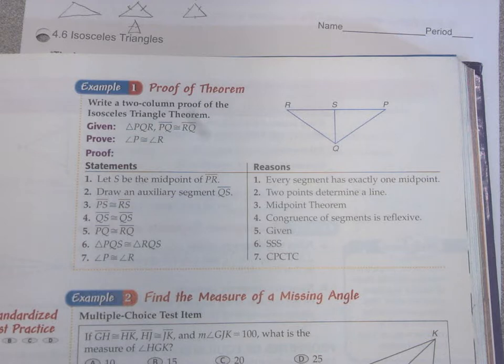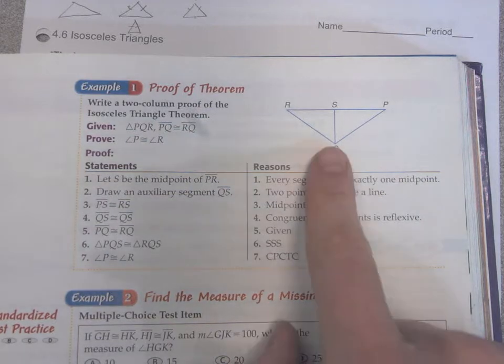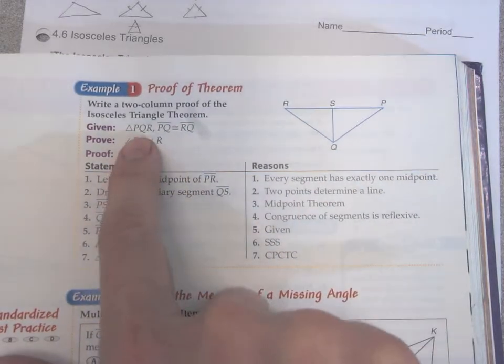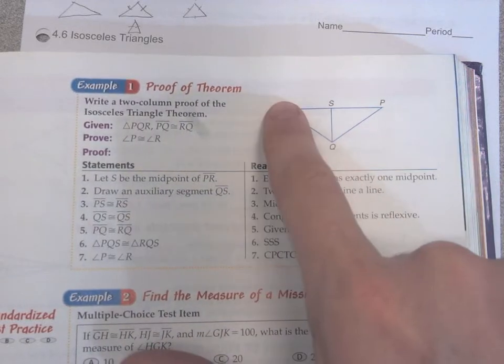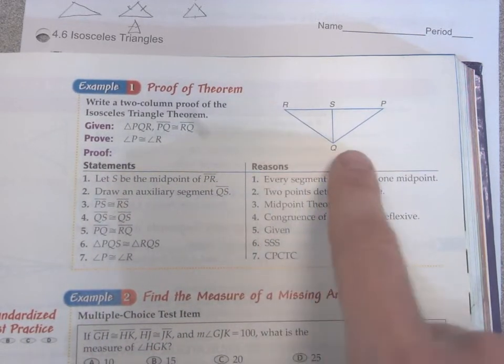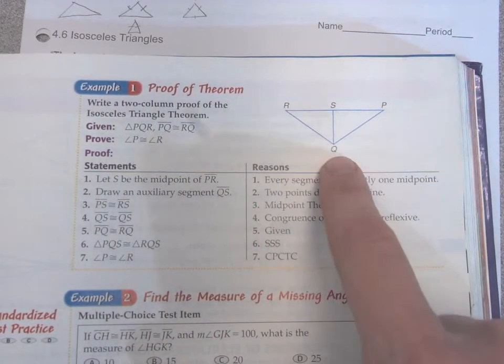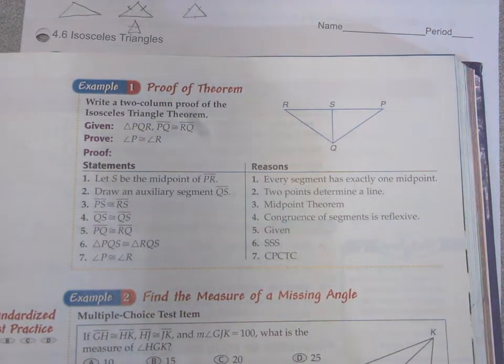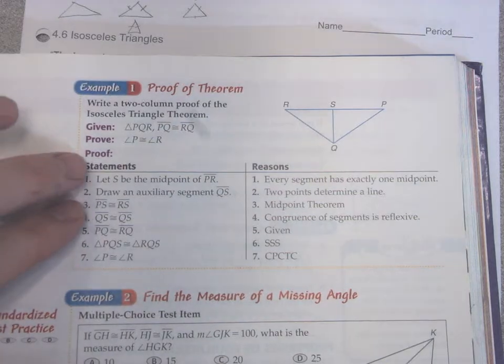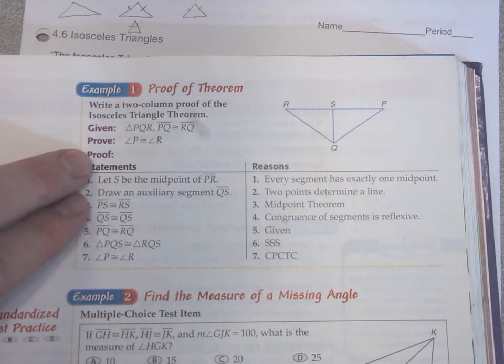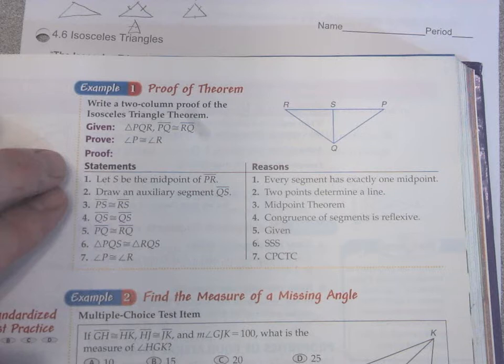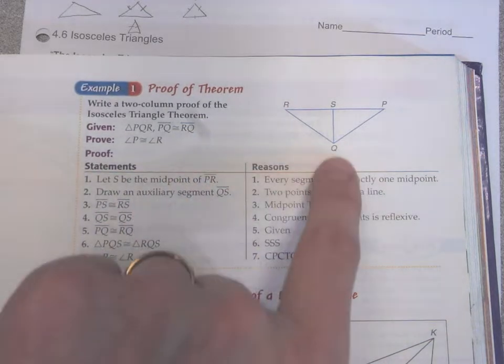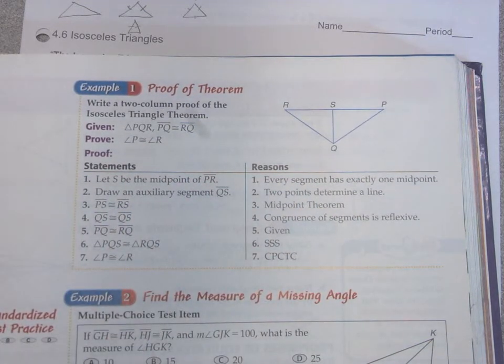In this case, we're starting with an isosceles triangle. So notice the given is that we have this triangle PQR, and what we're going to assume is that PQ is congruent to RQ. So these are the two sides that are congruent that make it an isosceles triangle. Now the first two things here are kind of weird. It doesn't start with the given, which it probably should. The other thing here is it's defining other points and drawing extra lines.